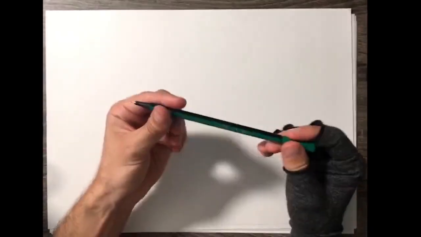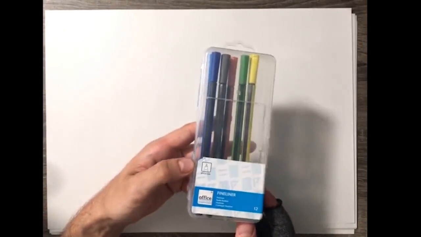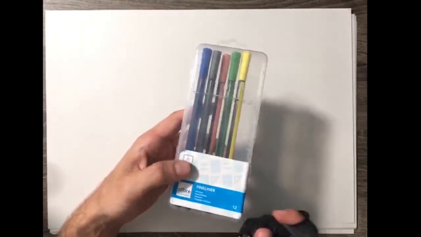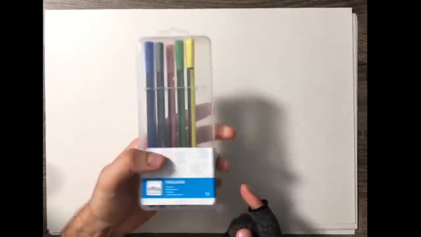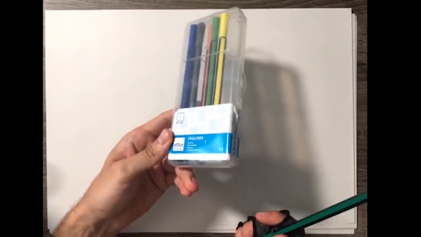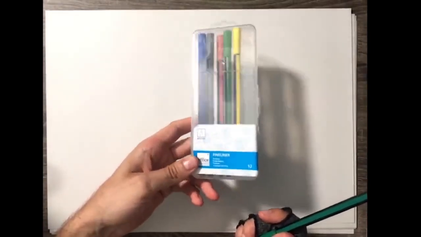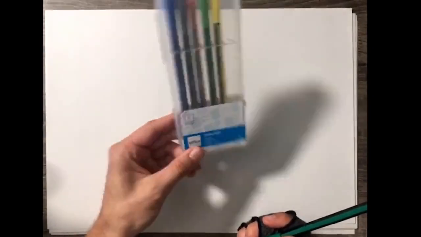The cheapest fine liner ever, I think. Let me see. I don't even know what this is. I think it's from Action. It's called Action in Belgium. It's like a super cheap store. Just imagine the cheapest hardware store that you have in your country, and they'll probably have fine liners, and that's what I'm using.